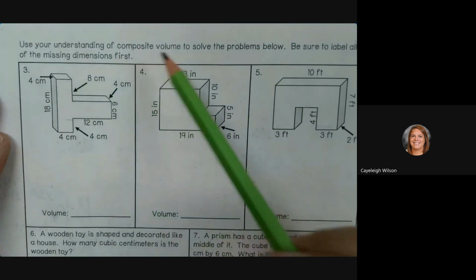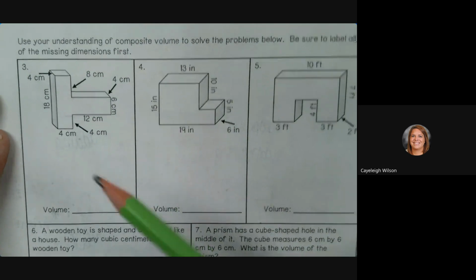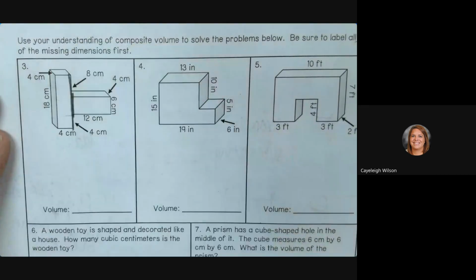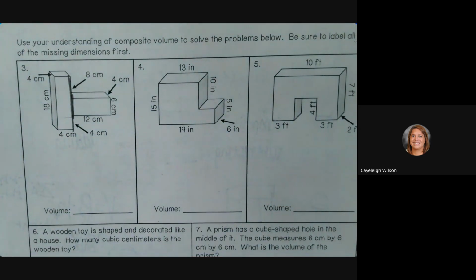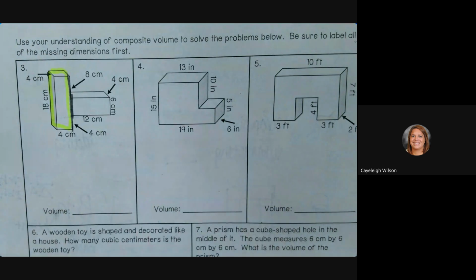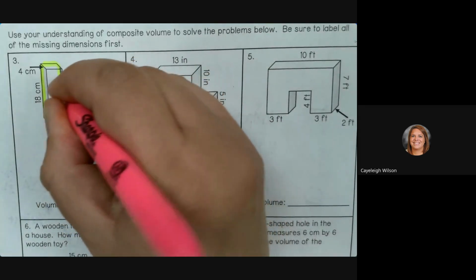So it says, use your understanding of composite volume to solve the problems below, and be sure to label. All right, so I'm going to cut this one right here. I'm just going to cut it right there. And I've got 2 rectangular prisms again. Got this yellow one and this pink one.